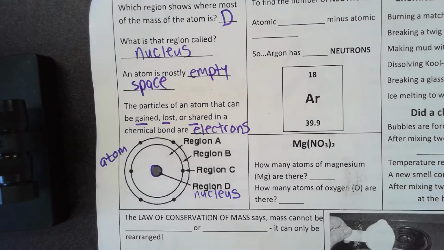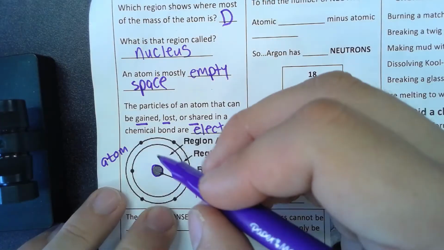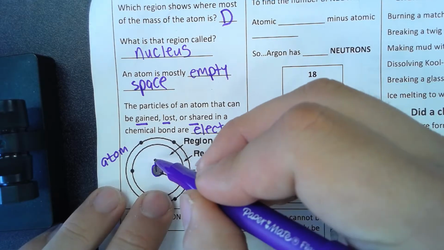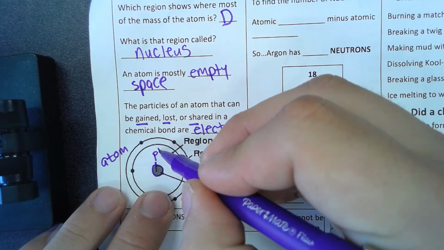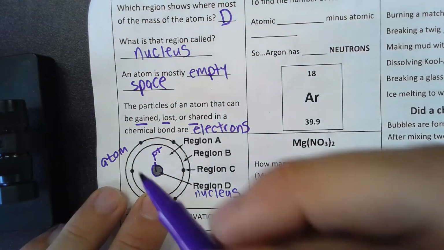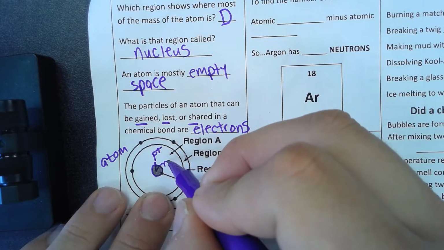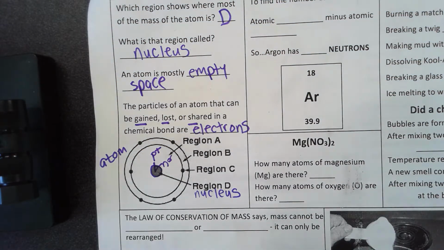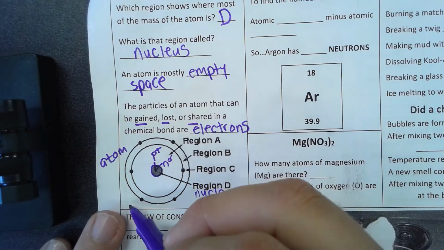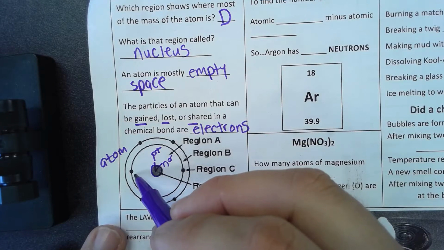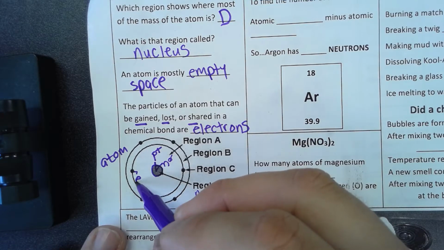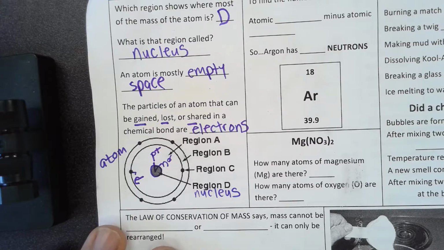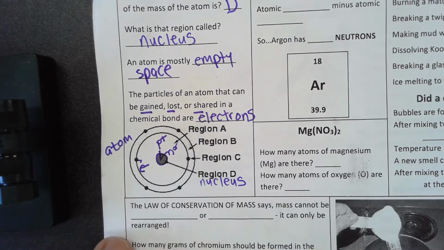Alright, let's label this atom really quick. Inside the nucleus we have protons, P+, and we have neutrons, N0, because they have 0 charge. And then outside the nucleus we have electrons. These are electrons, E-, because they have a negative charge.